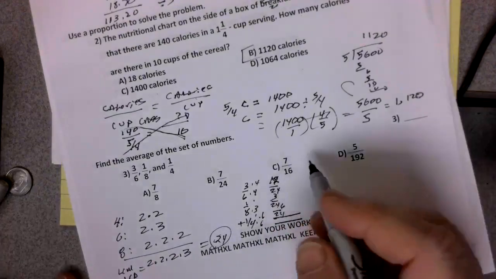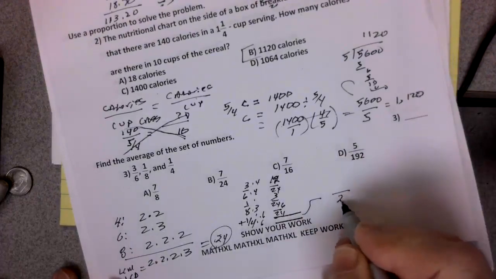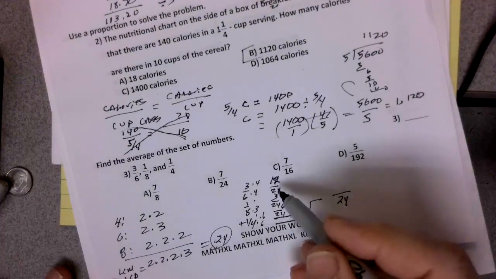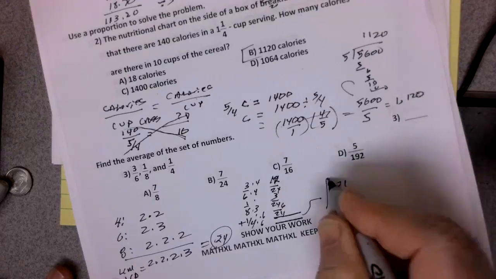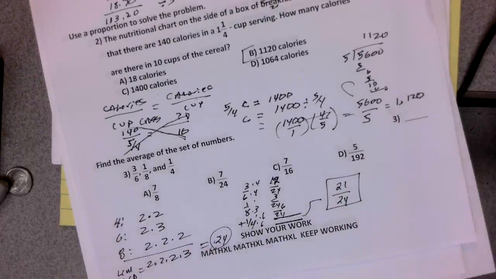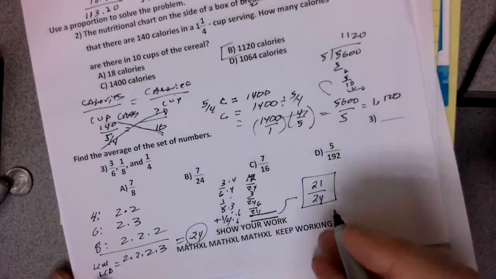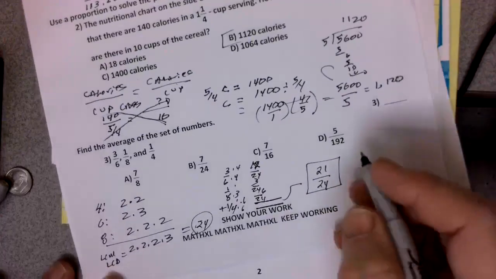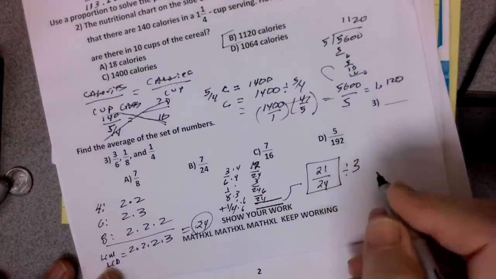Ready? It's kind of getting crowded here, so let me just squeeze over here. So the denominator is, in fact, 24. I'm going to add these numerators, 12, 15, 21. So it appears that the answer, when I add them up, is 21 24ths. Now, what's the average? Well, the average is going to be this number, 21 24ths, divided by 3.